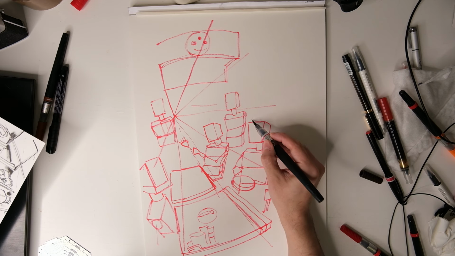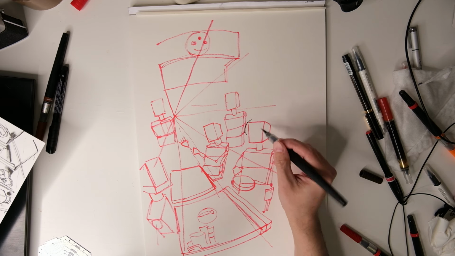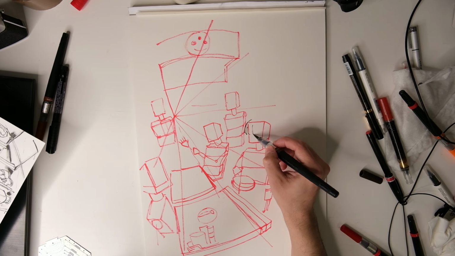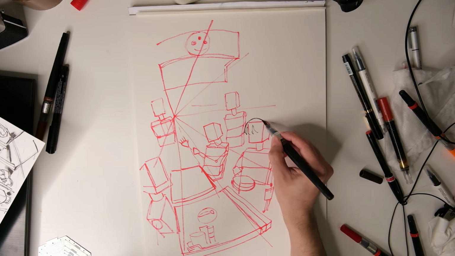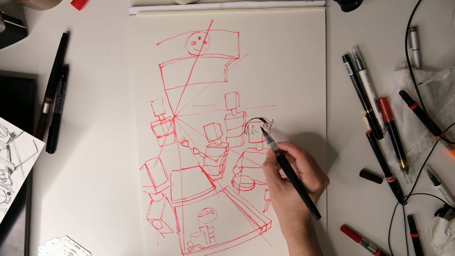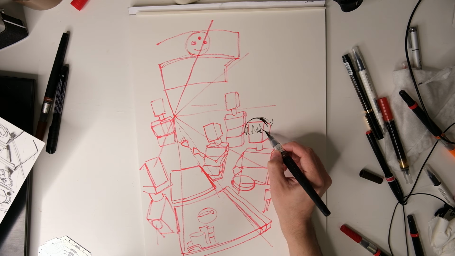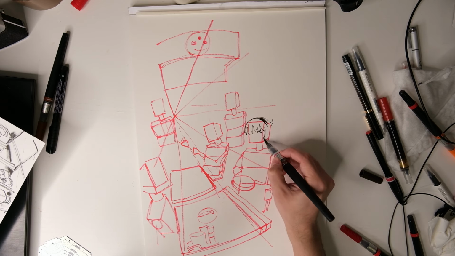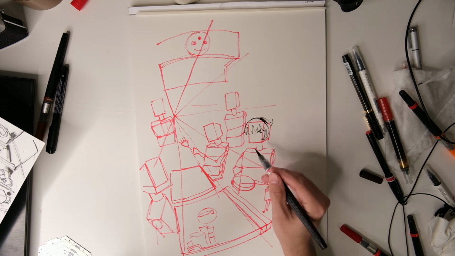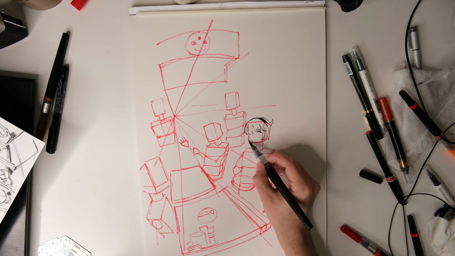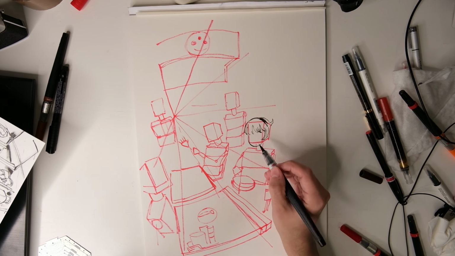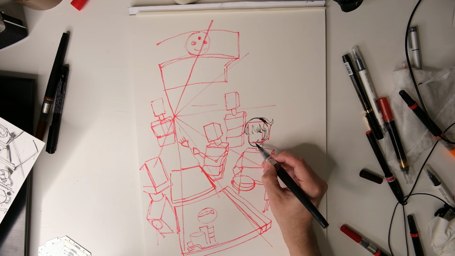So I have this one here. So I draw the hair. We can talk about hair, of course, when we talk about the human body. The expression.